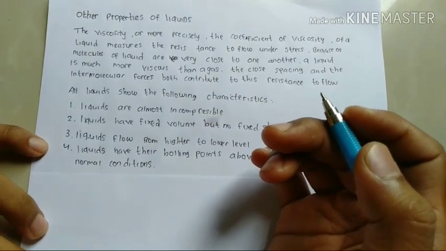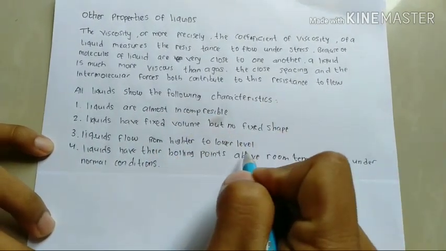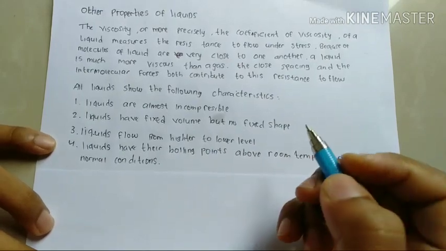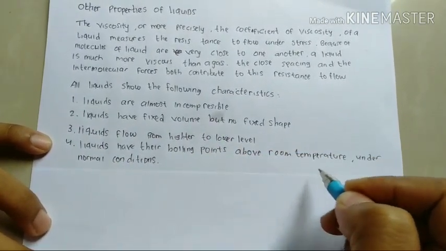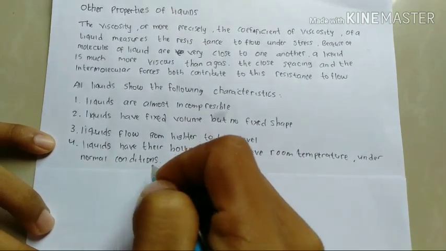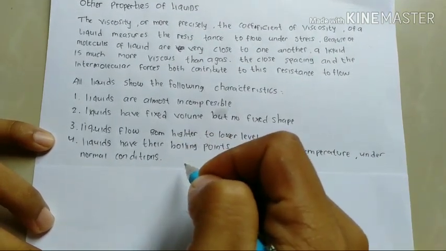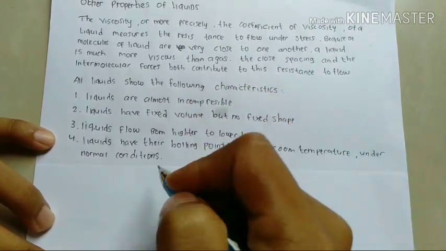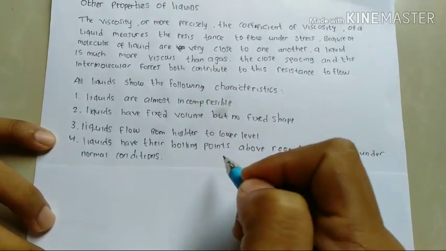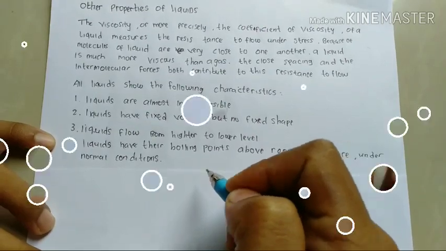3. Liquids flow from a higher to a lower level. 4. Liquids have their boiling point above room temperature under normal conditions. On heating, the liquid slowly changes to the vapor or gaseous phase. The process is called boiling.